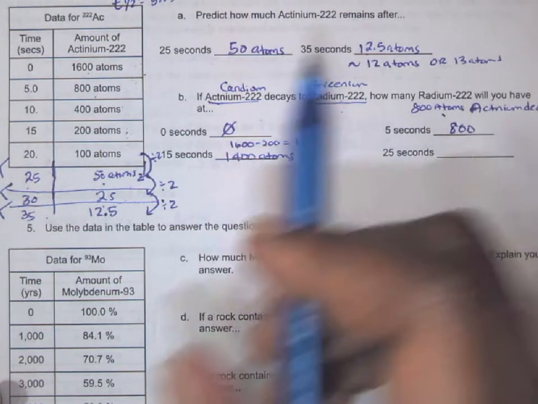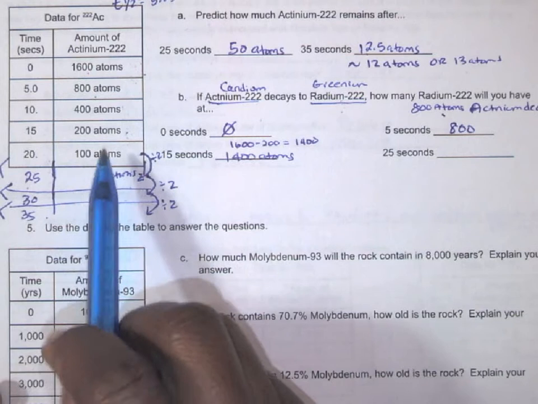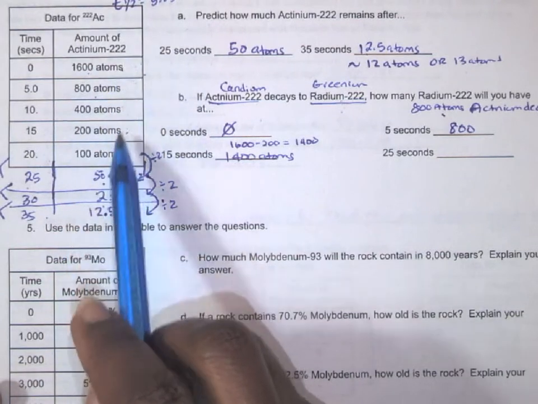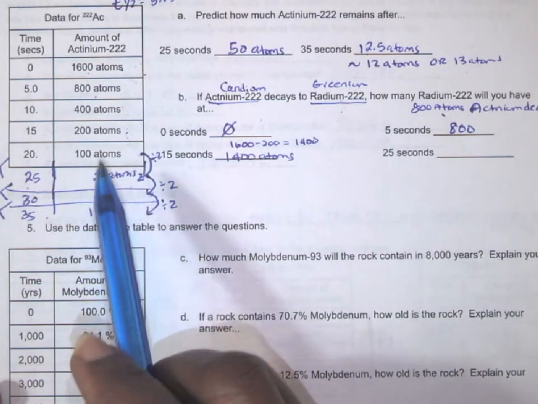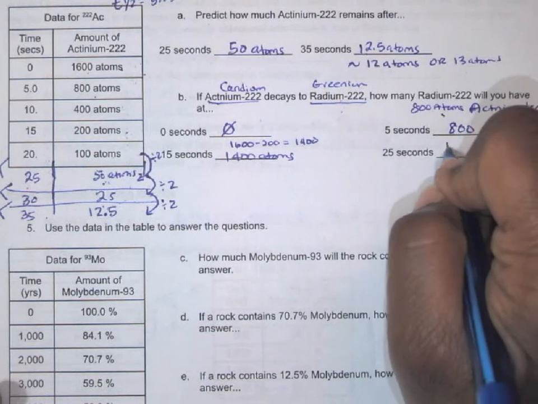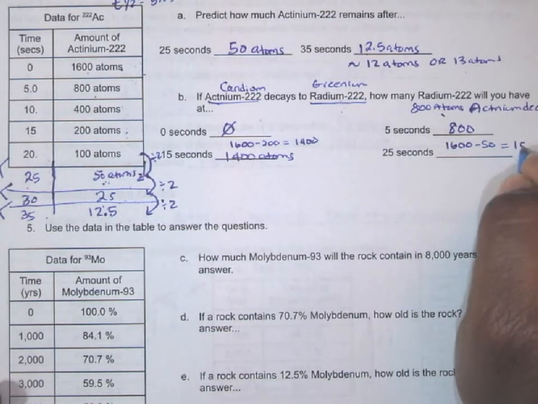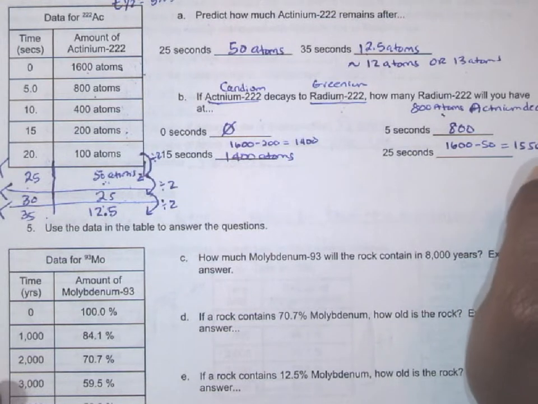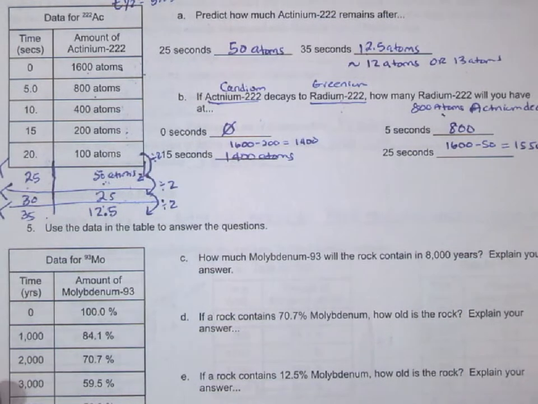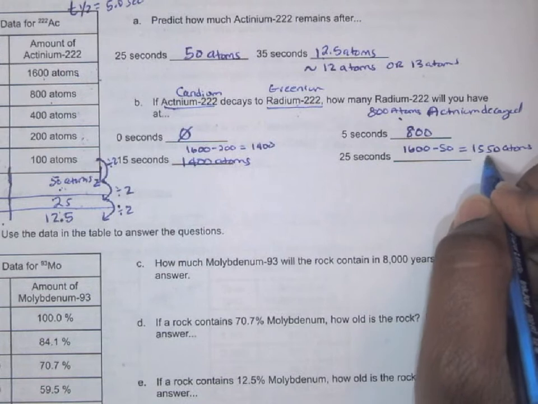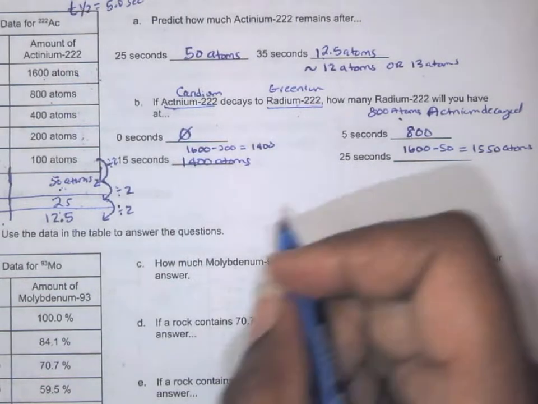All right, last but not least, for 25 seconds. So again, we start off at 1,600 atoms, and at 25 seconds, we have 50 atoms of actinium. That means we had 1,550 atoms of actinium decayed, and that would equal 1,550 atoms of radium.